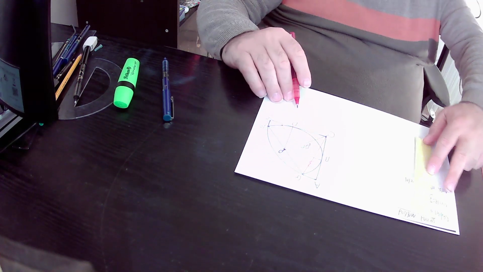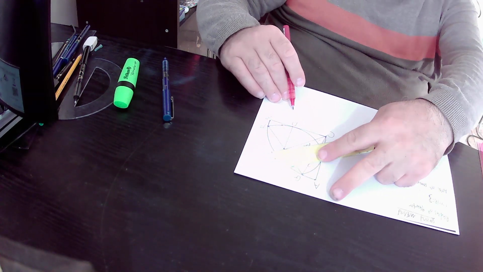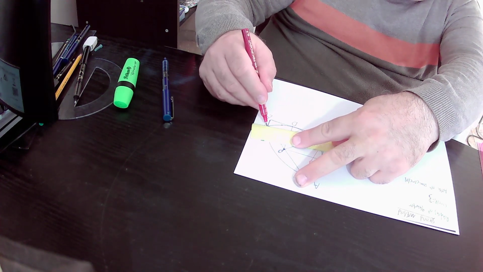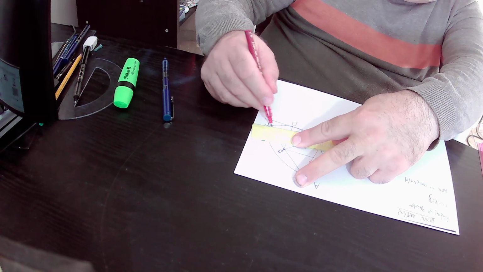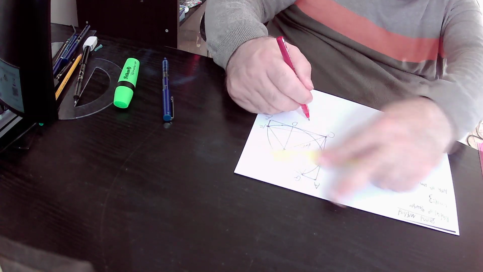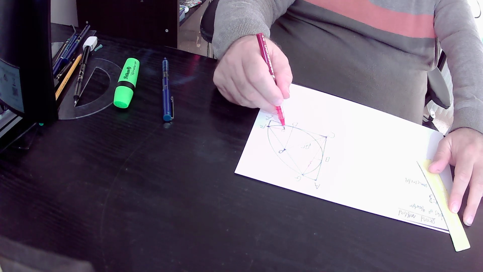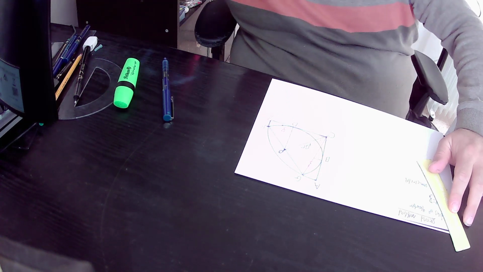Likewise, from the same reason, if we join points C and F together by a straight line, CF will be also equal to the radius of the quarter circle, that is to say it will be equal to 3 units. Okay.